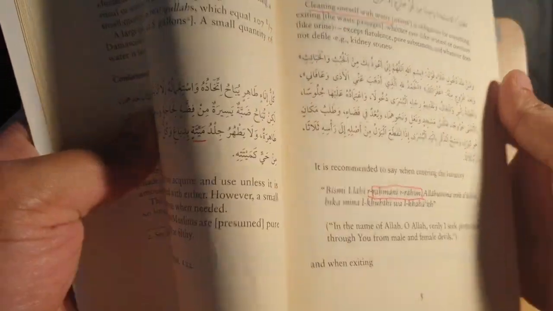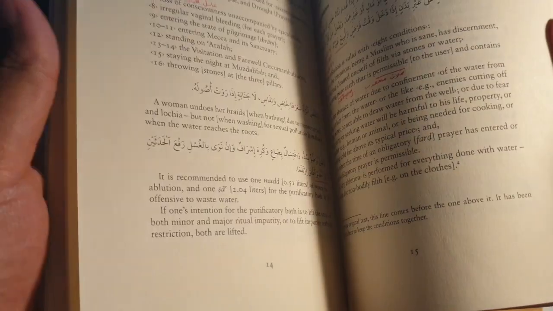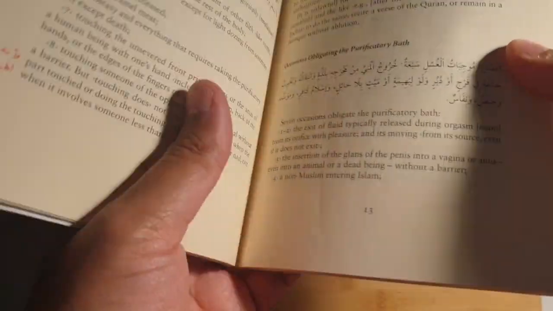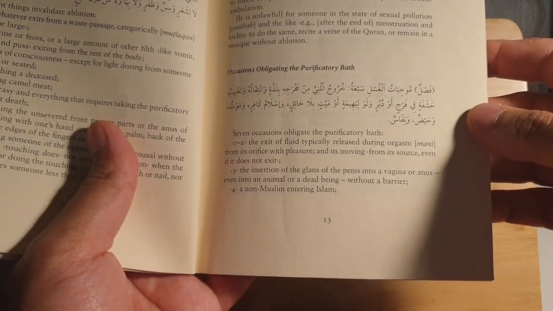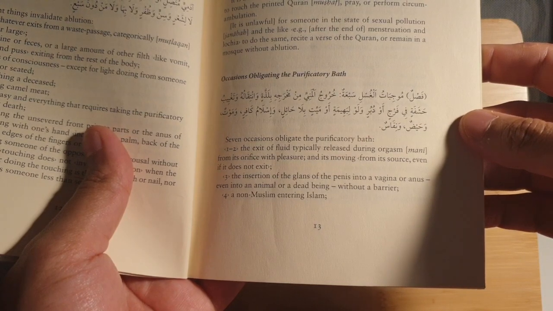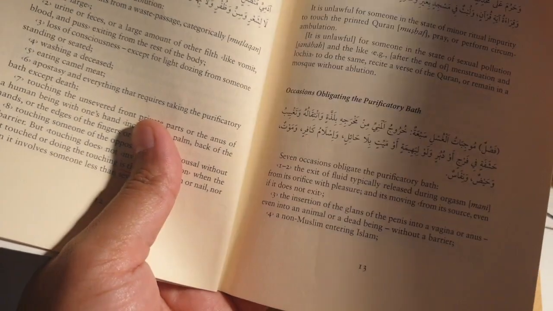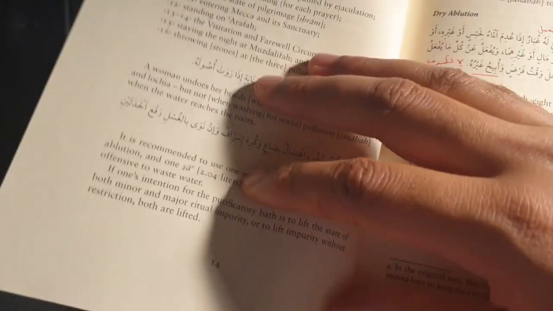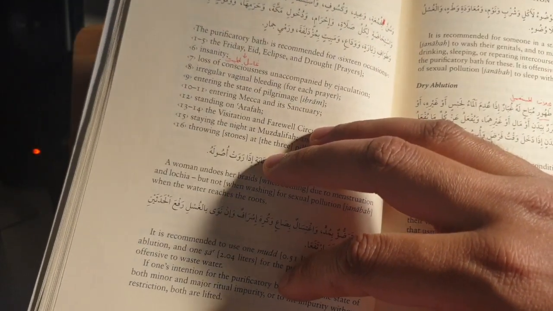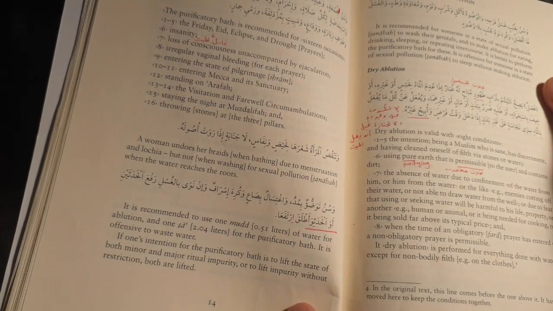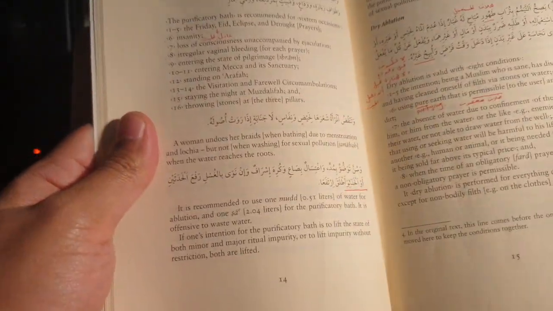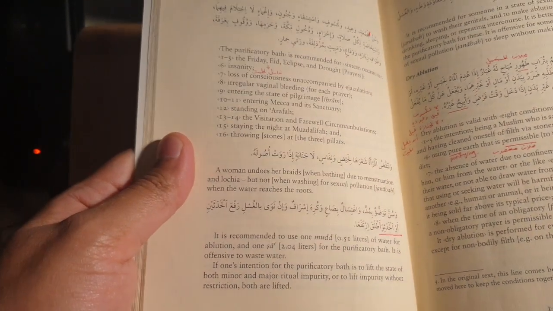What comes to mind is when it comes to ghusl. So if we go to the section relating to ghusl, let's have a look. So here, it mentions the occasions obligating the purificatory bath for ghusl, but it doesn't actually mention the method of how to do ghusl.